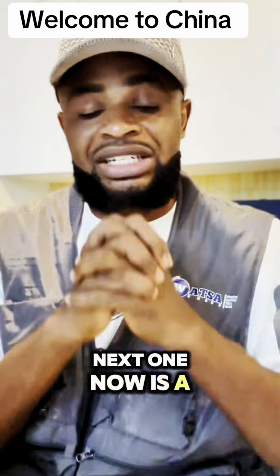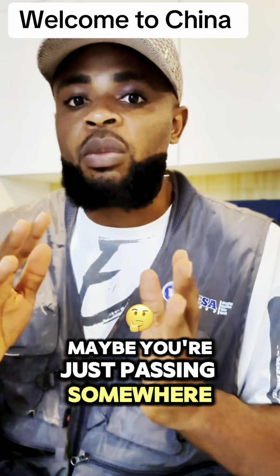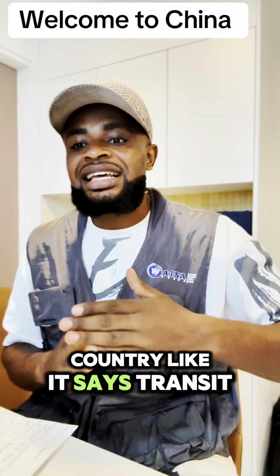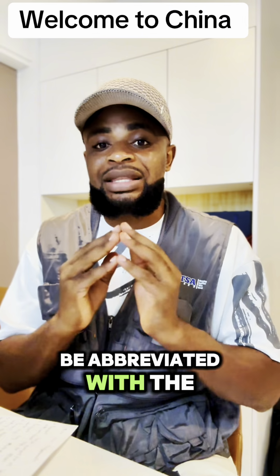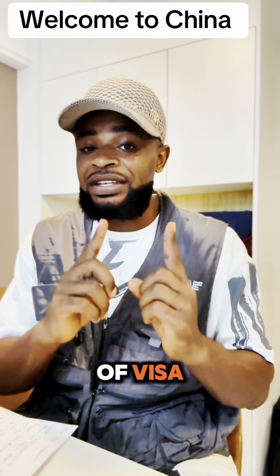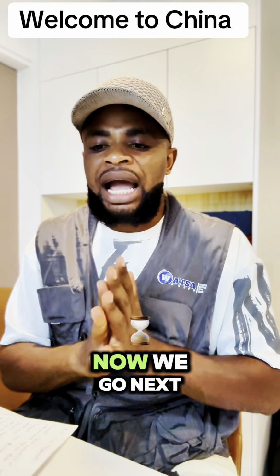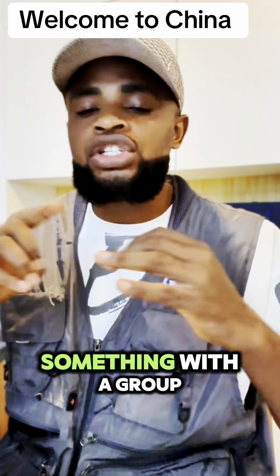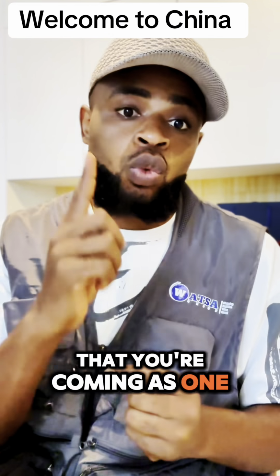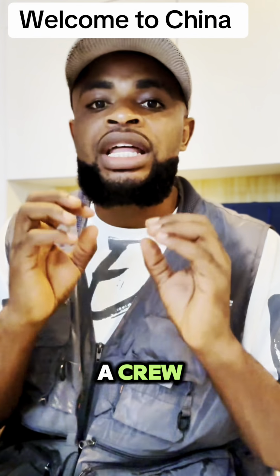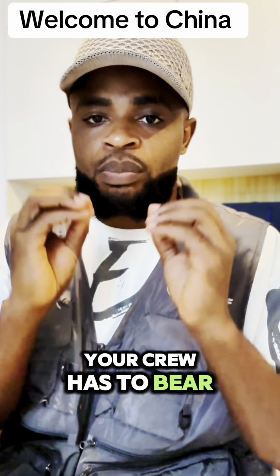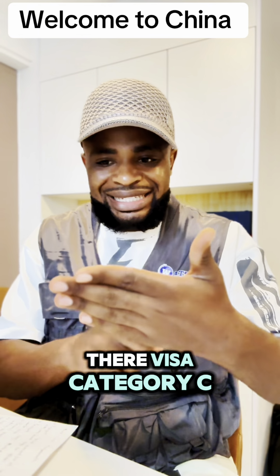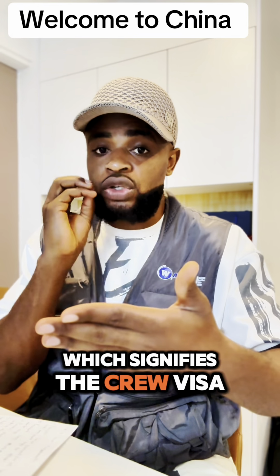The next one now is a transit visa. Maybe you're just passing somewhere, passing to do something in China, and then continuing to another country, like it says, transit. This visa must be abbreviated with the letter G. So if you're having this kind of visa, make sure it is written there G. Now, we go next to the crew visa. For example, you're coming here to do something, maybe a video or something, with a group of people that you're coming as one, maybe under a company name, but you're coming with a crew. Know that everybody in your crew has to bear a crew visa, and on their visa, it must be written there, visa category C, which signifies the crew visa.